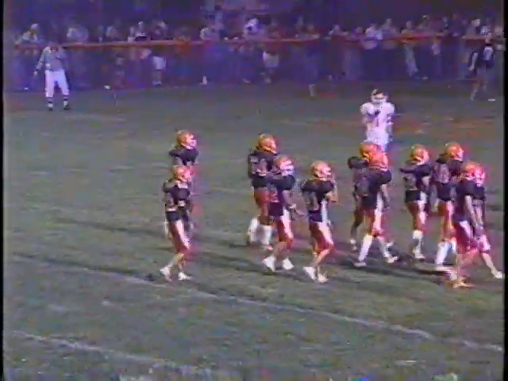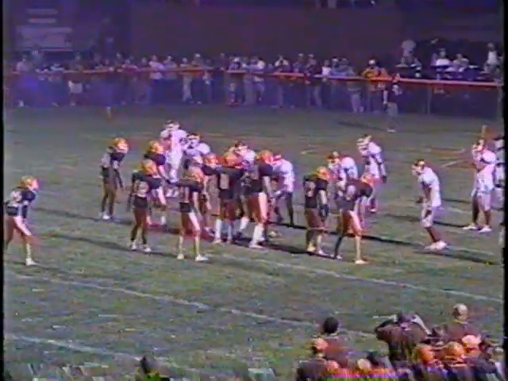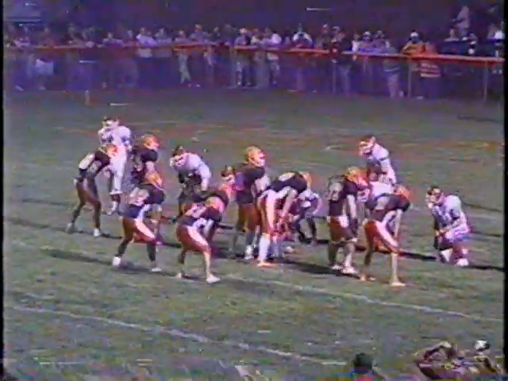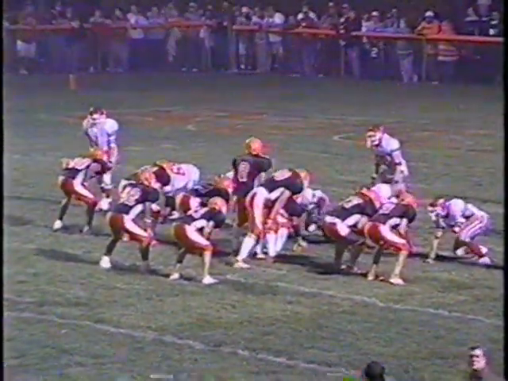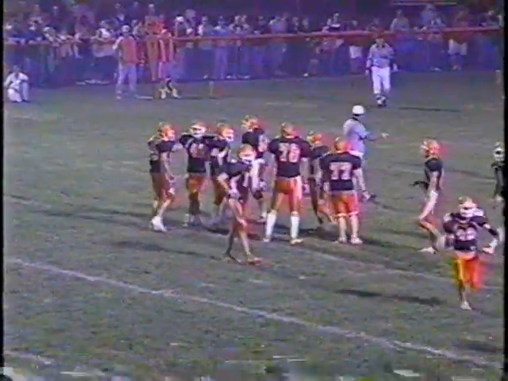1st and 10 for the Buckeyes. How important has Barrett been on this drive for the Tomcats? Nelsonville-York out of the power I. Hand off to Bear Lewis on a quick hitter, and Trimble all over that one. Gain of maybe 1. Tackle made in there by the Tomcats' Mark Chrisman.